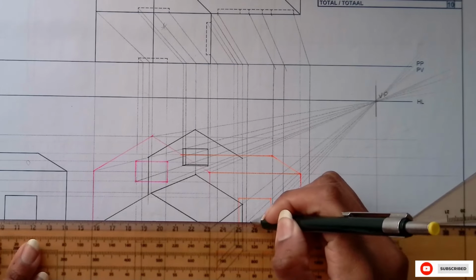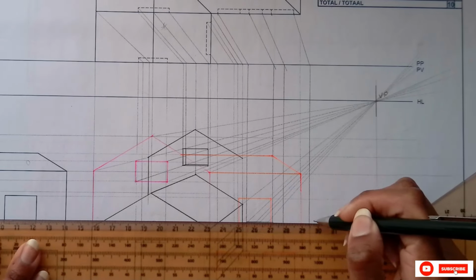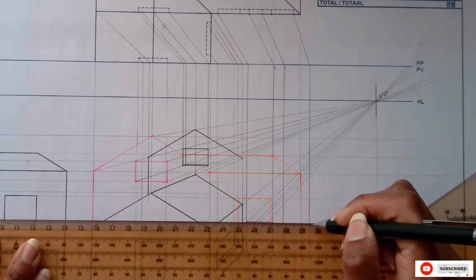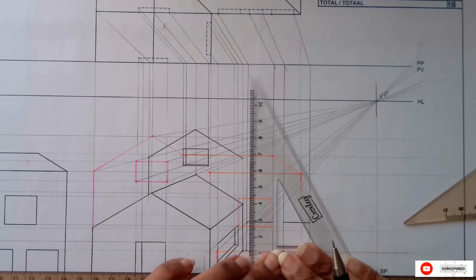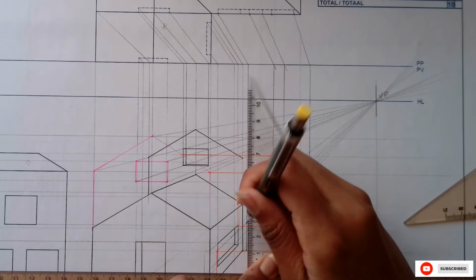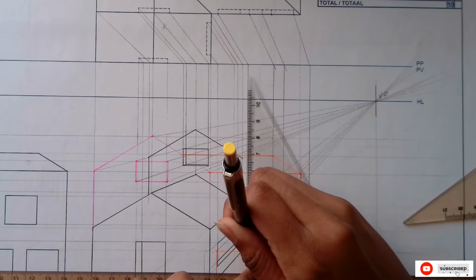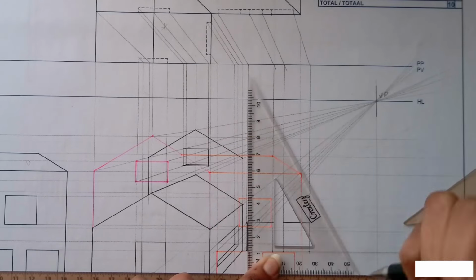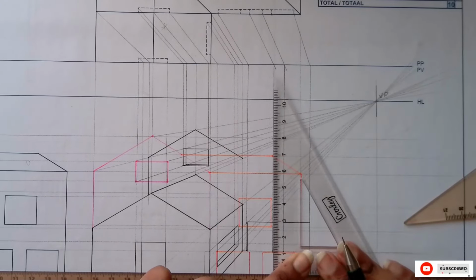So I'm going to take that. Then I will take this one as well. Ensure that I outline my doors.